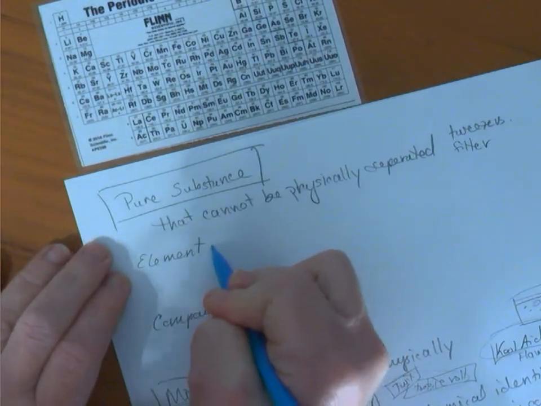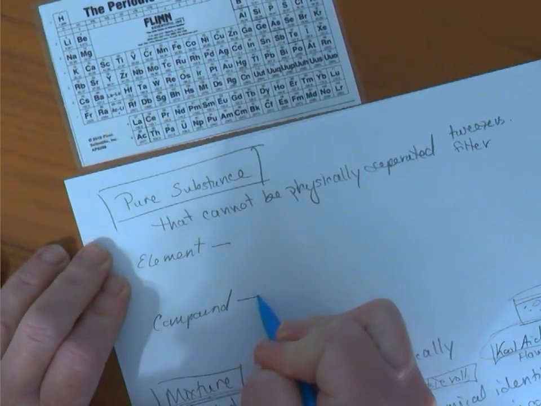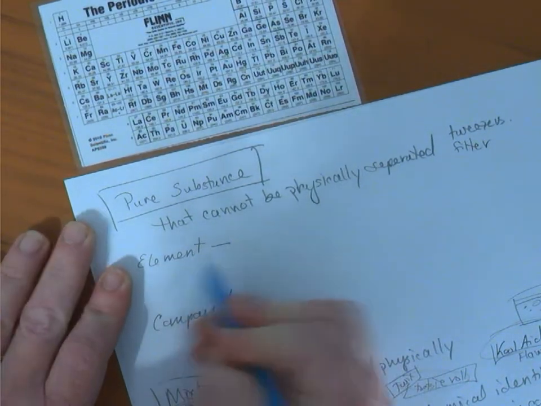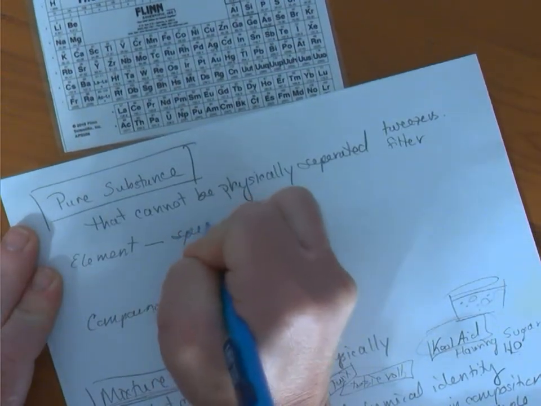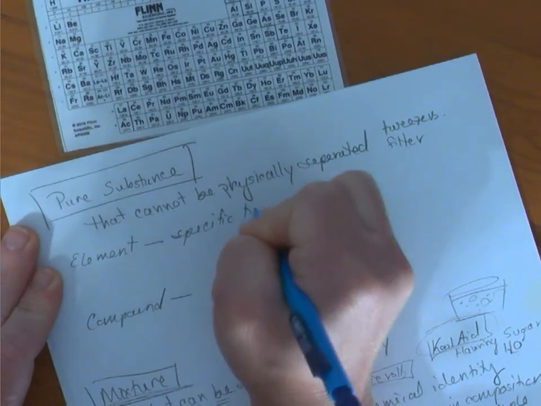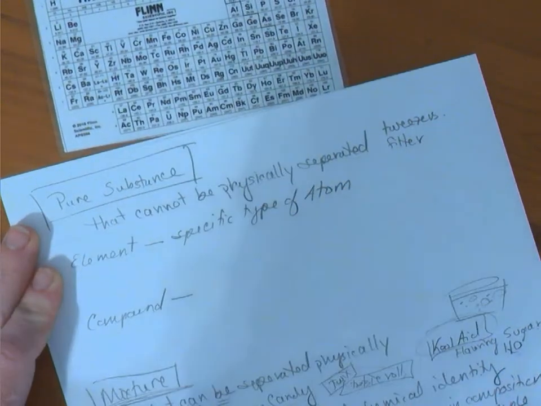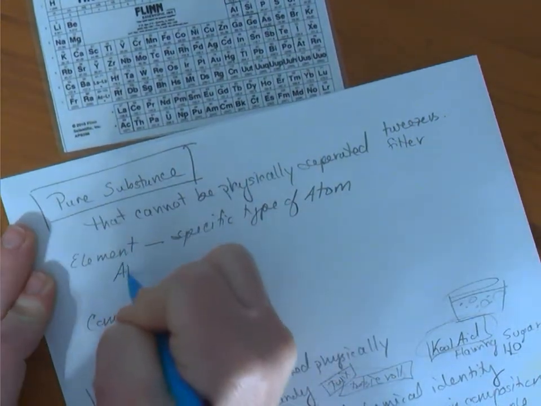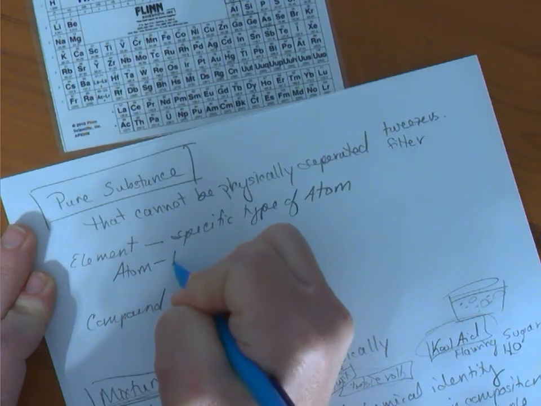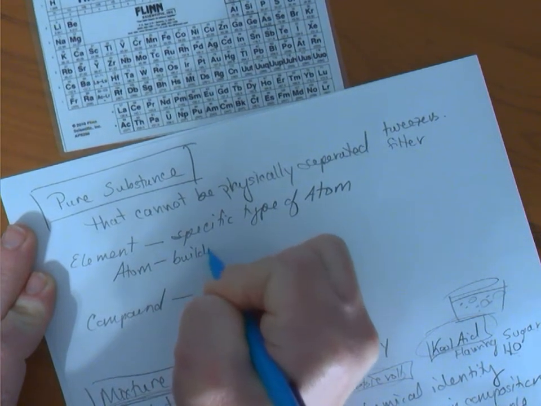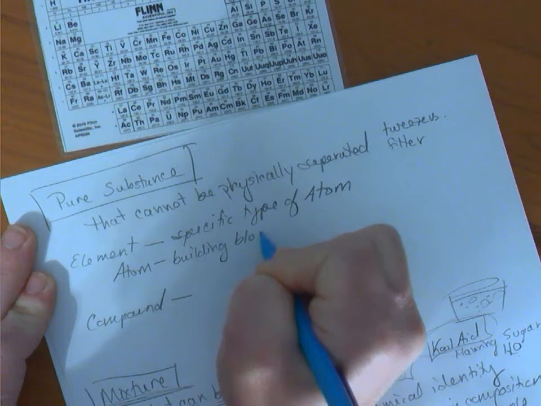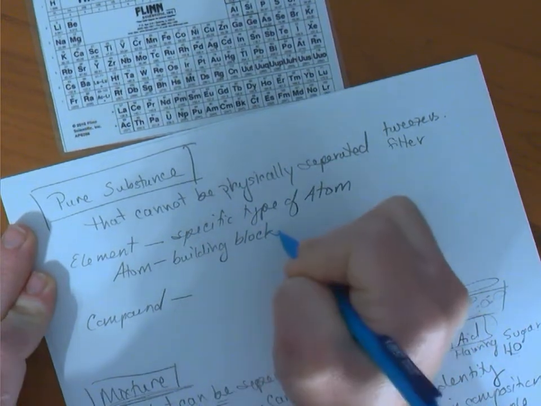Okay, so how do elements differ from compounds? Well, an element is a specific type of atom. All right, well, what's an atom? An atom is the building block of matter, the most basic building block of matter.